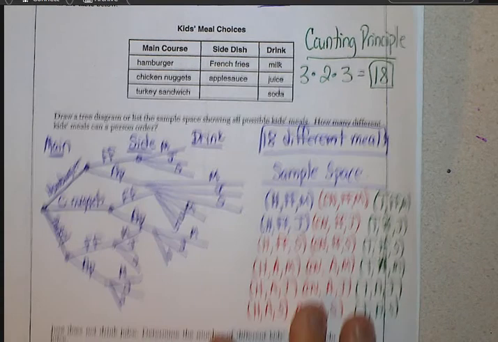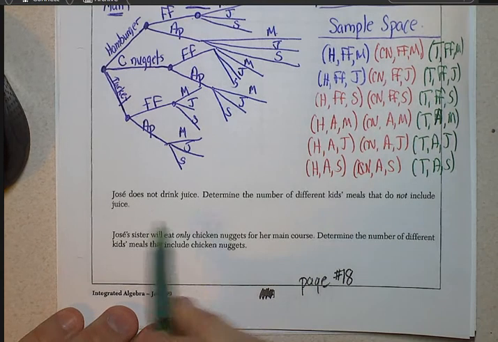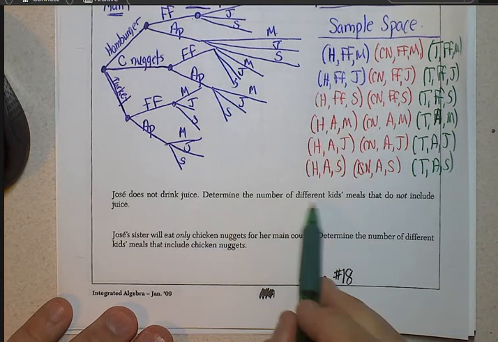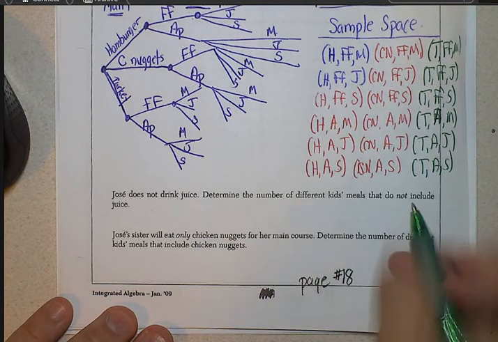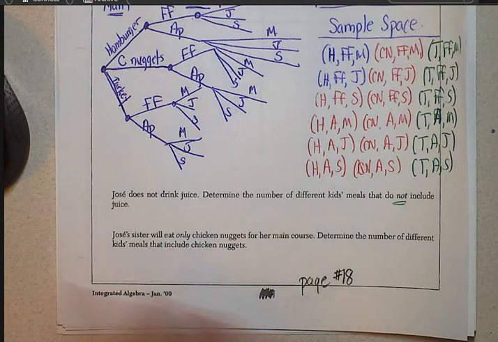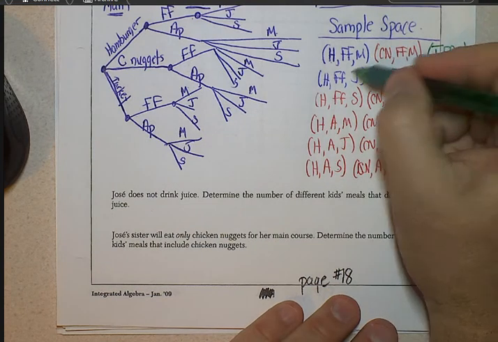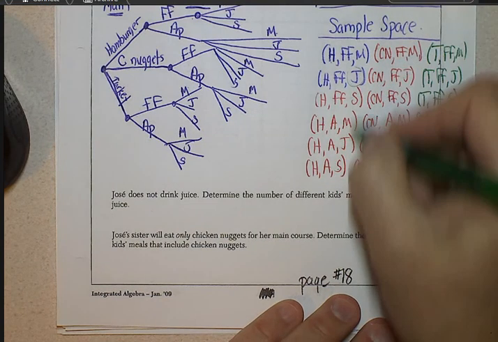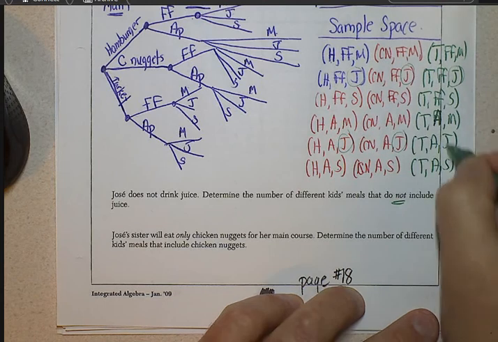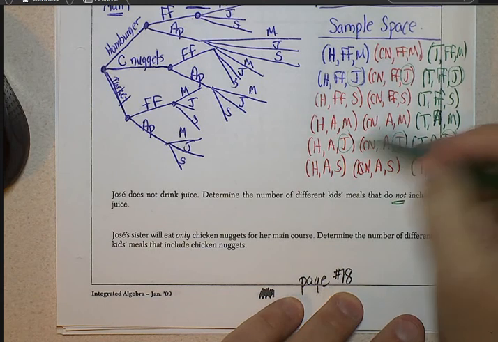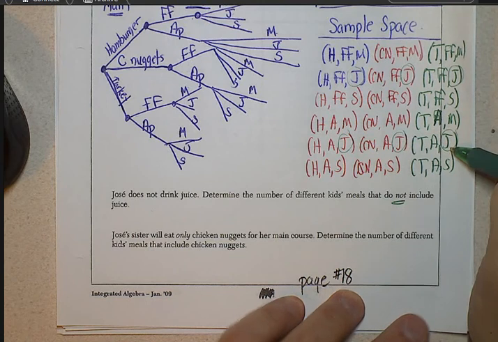Let's go down to the second piece. The second piece says Jose does not drink juice. Determine how many different kids meals do not include juice. Well, I just don't want to see a juice. So here's a juice, here's a juice, here's a juice, here's a juice, here's a juice, and here's a juice. So there are 6 total kids meals that include a juice.